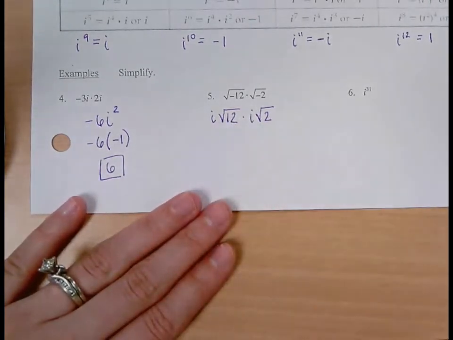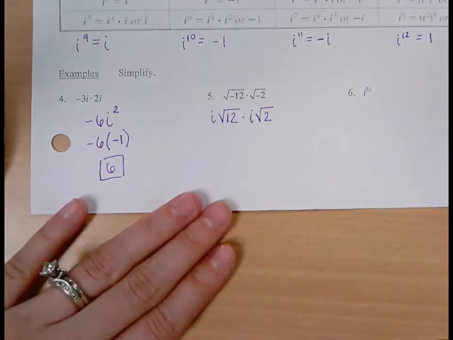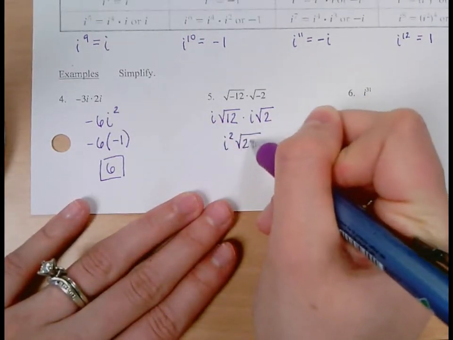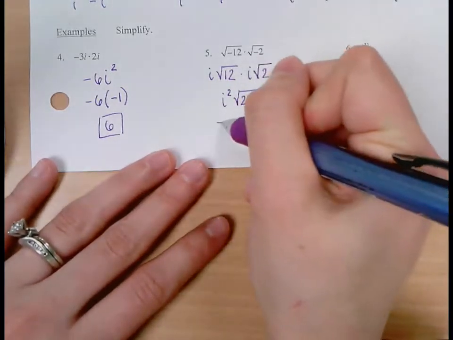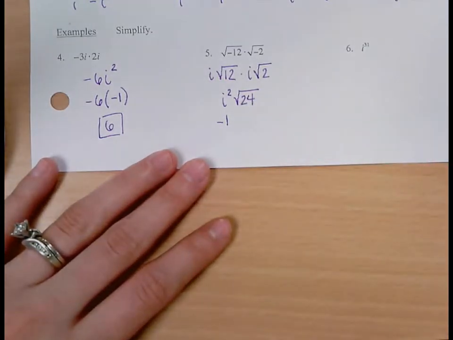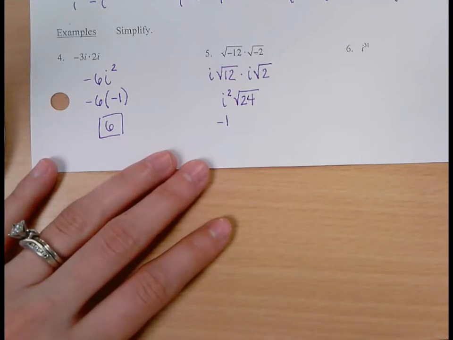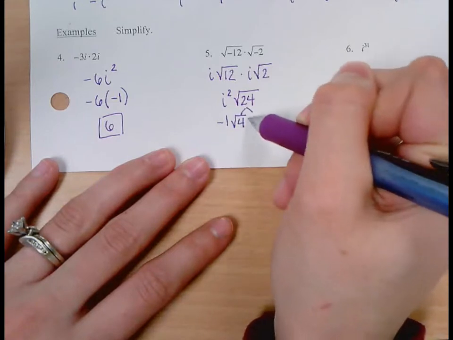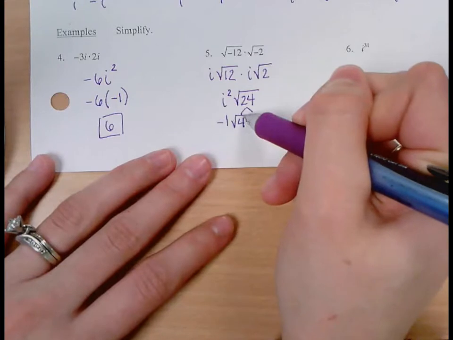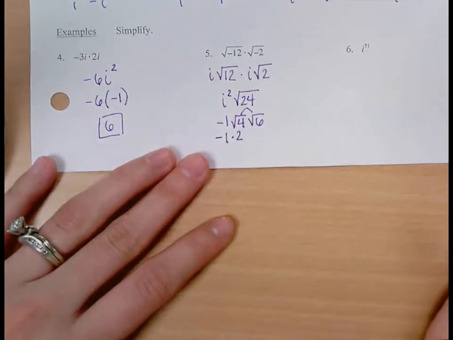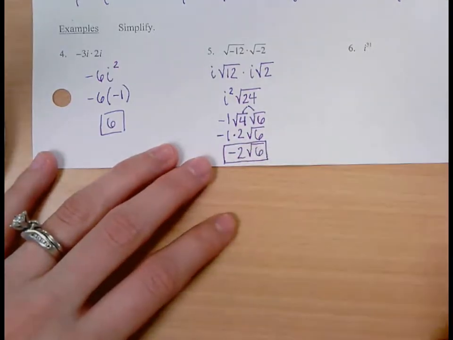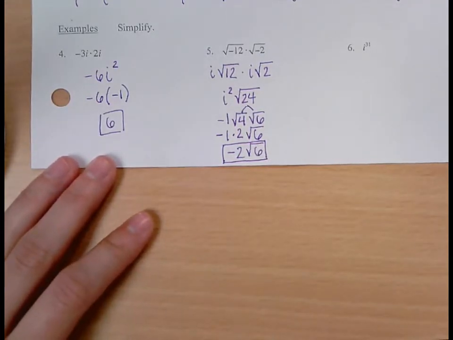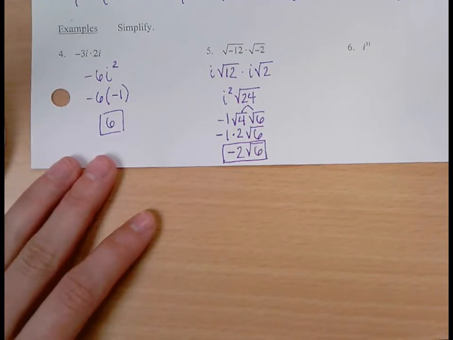And now that the square roots are both positive, you can multiply the 12 and the 2. And then you also multiply the i's together. So this would be i squared times the square root of 24. And then we just have to simplify if we can. So i squared we know is -1. And then for the square root of 24, is there a perfect square that goes into 24? 4 does. So I can split this into the square root of 4 times the square root of 6. And the square root of 4 is 2. And the 2 and that -1 in front get multiplied. So it's -1 times 2, and then I still have the square root of 6. So it's -2 square root 6.